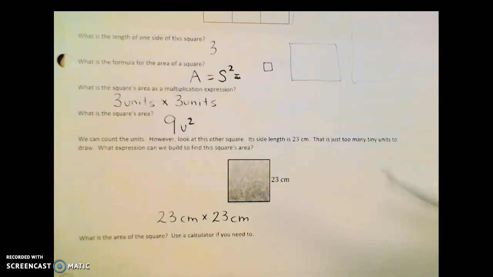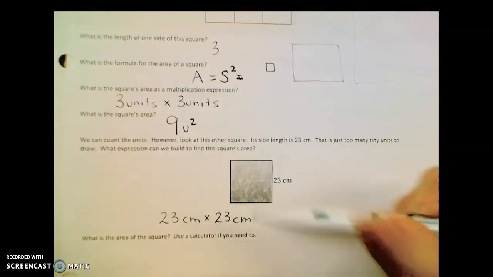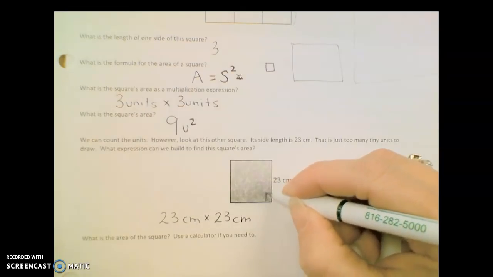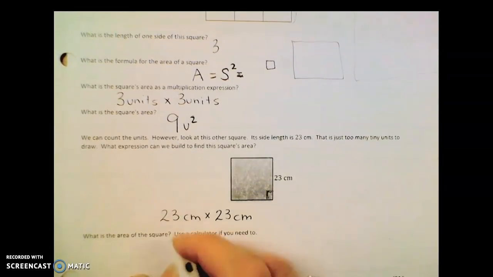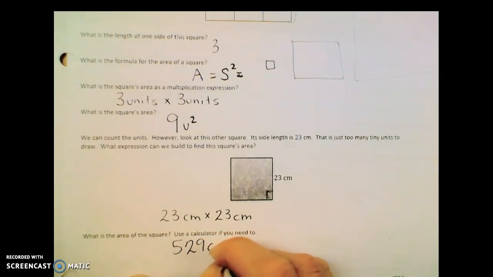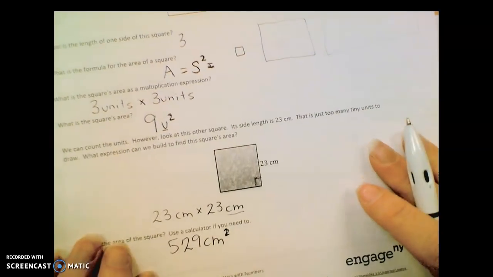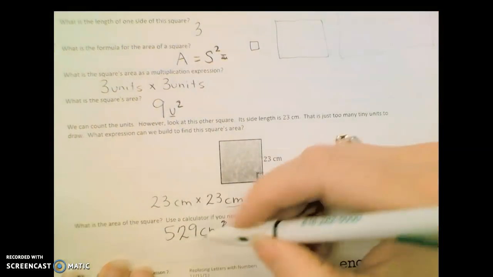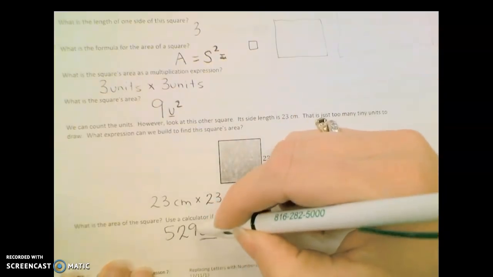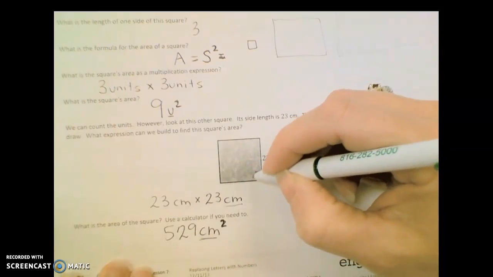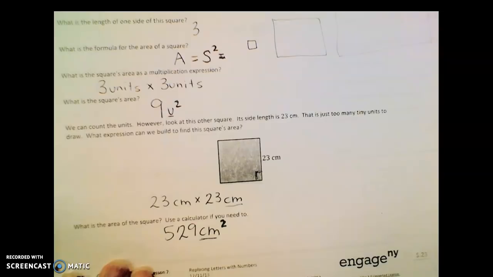What does that mean? That means that it would take 529 squares that are a centimeter by a centimeter to cover this space. Do we have time to draw 529 squares? No. And this label would be centimeters squared. When they don't tell you what we're measuring in, we use the generic units squared. If they tell you a specific measurement like centimeters, meters, miles, inches, feet, yards, then it's going to be that measurement squared. So in this square, it would take 529 squares that were 1 centimeter by 1 centimeter to cover this space.